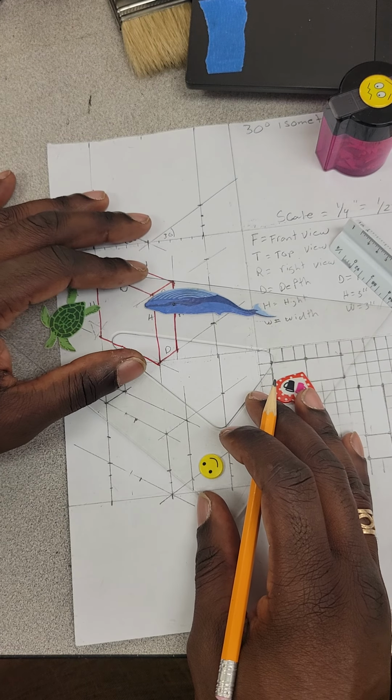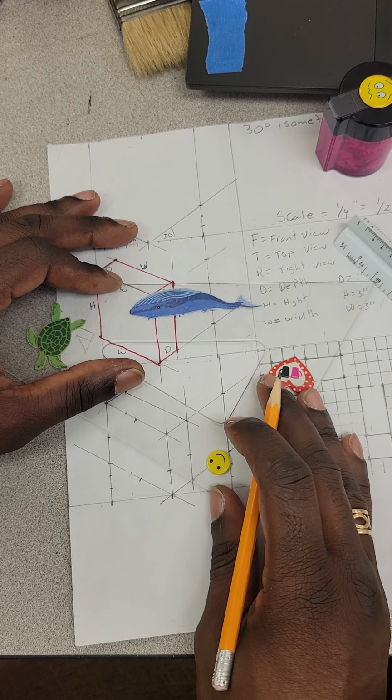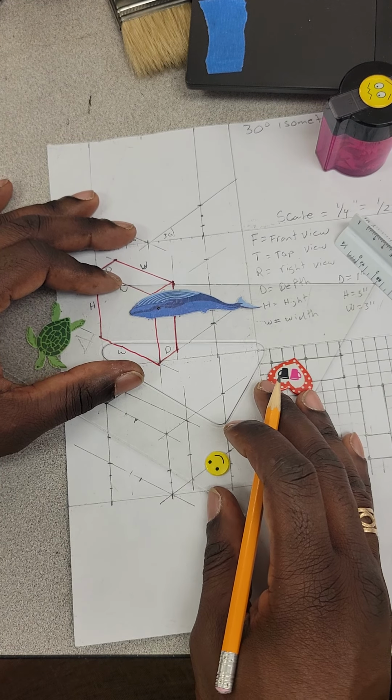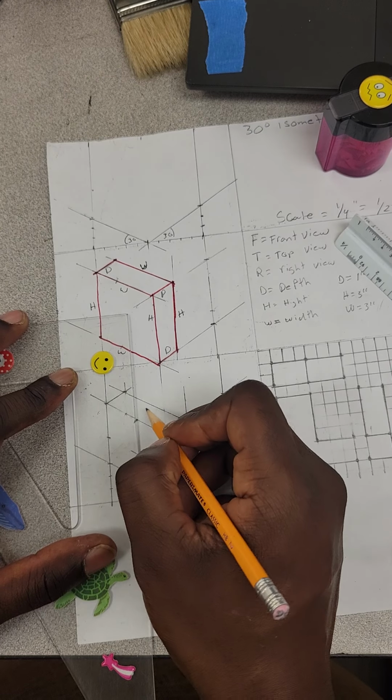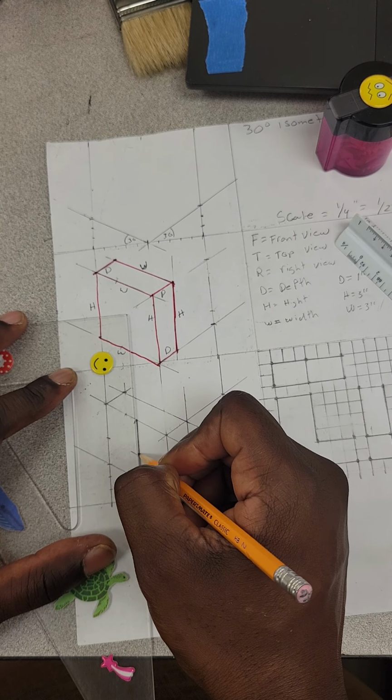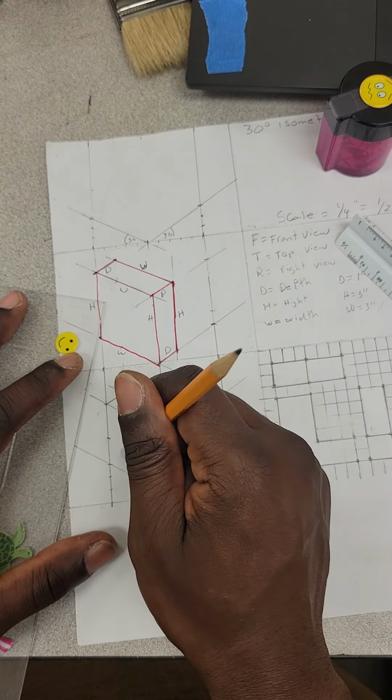Let's just make this line light going across the back. Well, you know you're gonna stop right here. So draw that line close enough to that point. And then you can bring this line down to that line, just like that. And you can erase that little bit right there. You just drew your first front view of your actual drawing here.